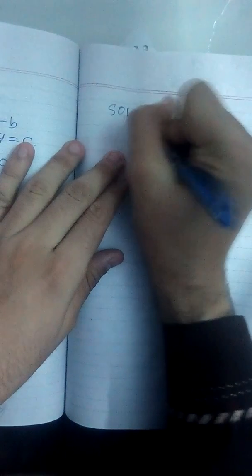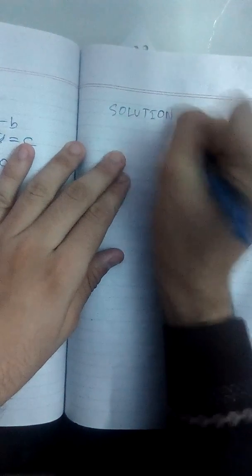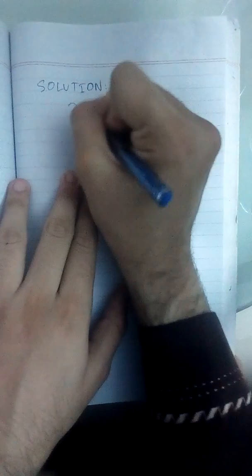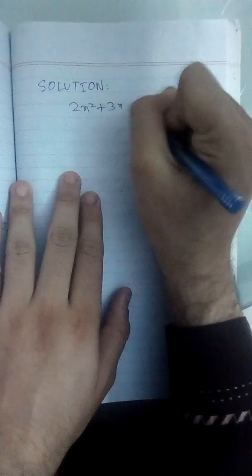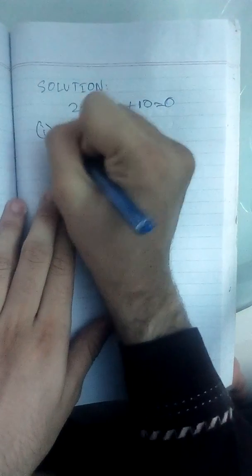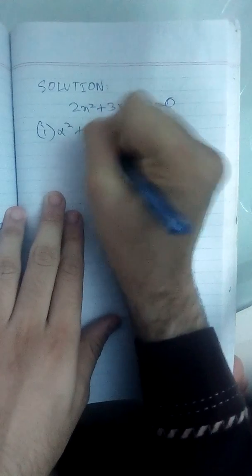Now moving towards the solution, we have the quadratic equation. I would write it again: 2x squared plus 3x plus 10 equals 0. And in part 1 we have to calculate alpha square plus beta square.